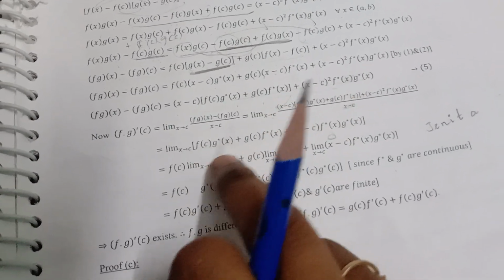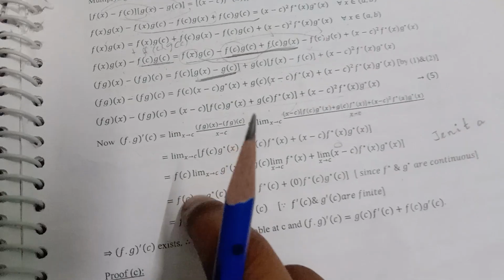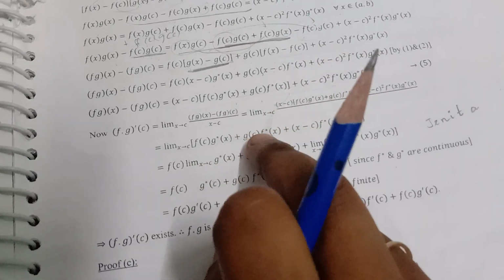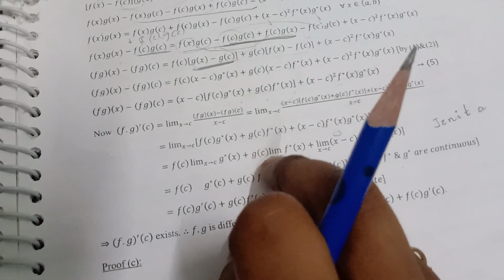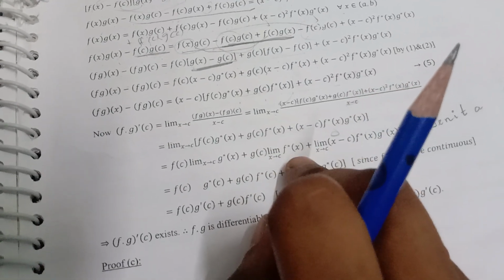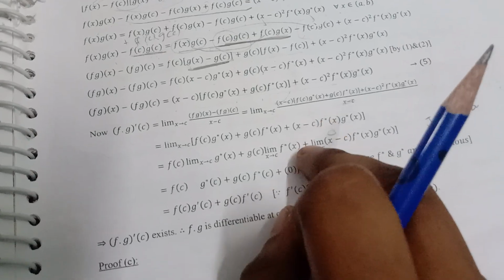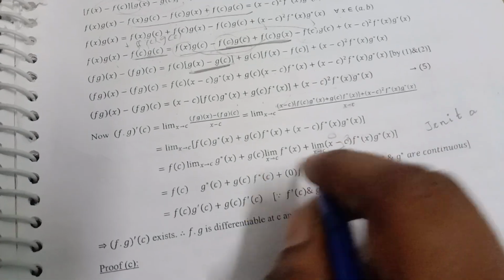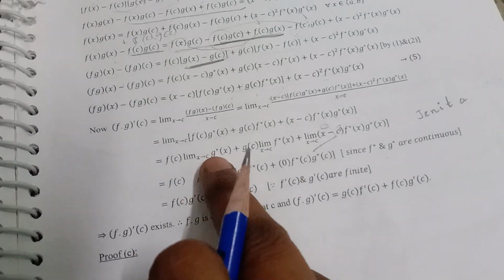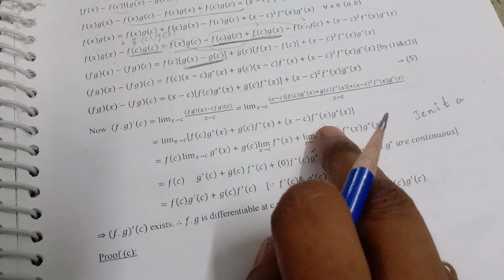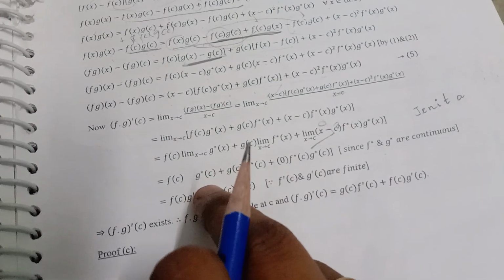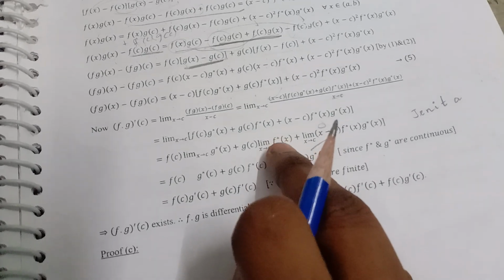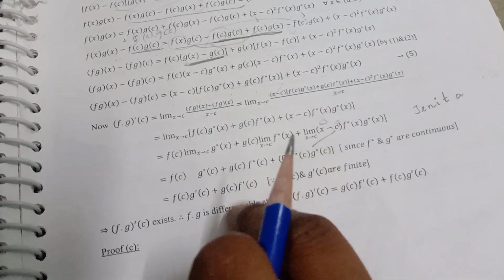Here f(c) is a constant, so we take on the other side f(c) times the limit x tends to c of g*(x), and here g(x) is constant, so the limit x tends to c of f*(x). If we substitute the limit, this term will get the value 0. So the left terms, substituting the limit, this goes to 0, and the left terms are g*(c) plus g(c), and this is f*(c), because we are substituting c instead of x.